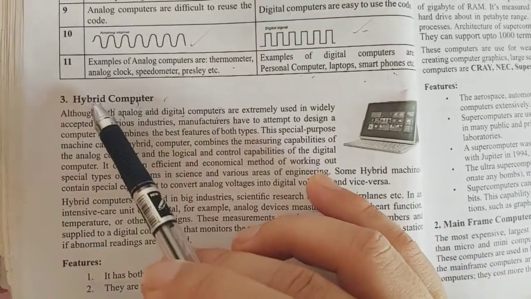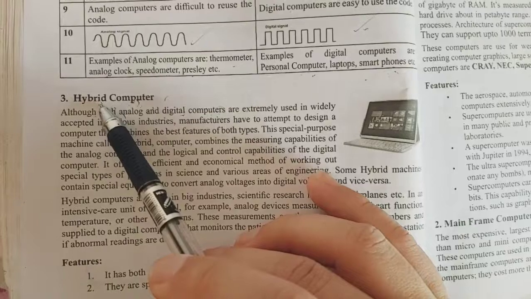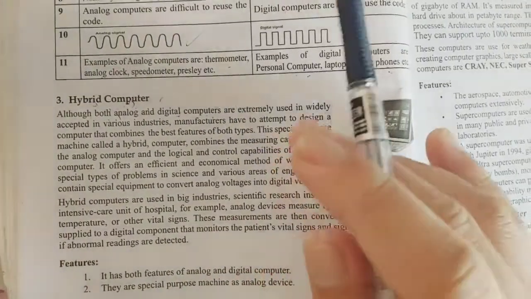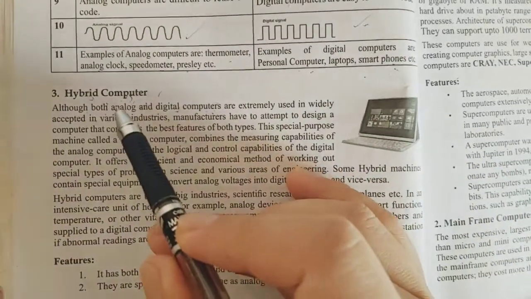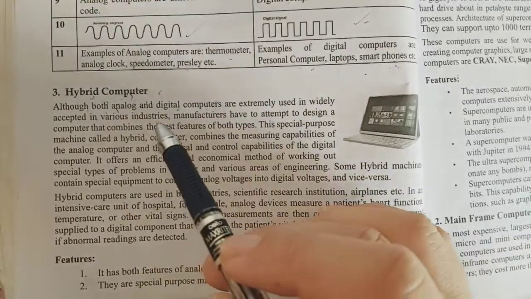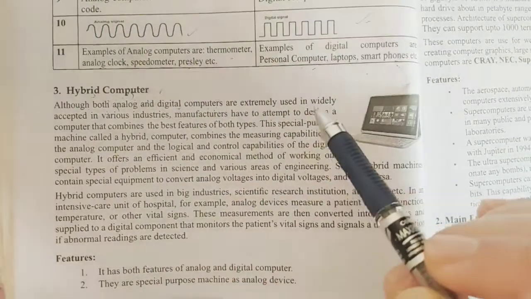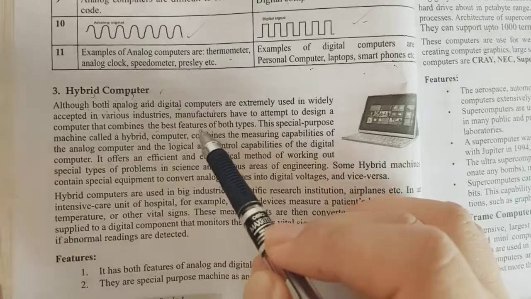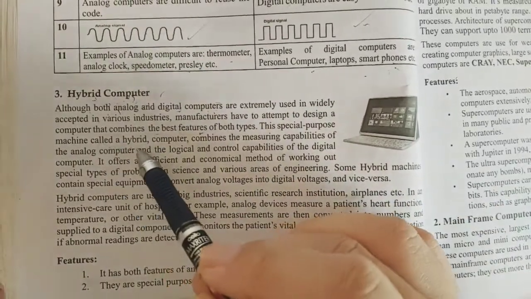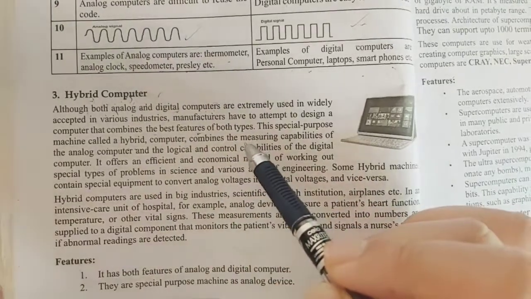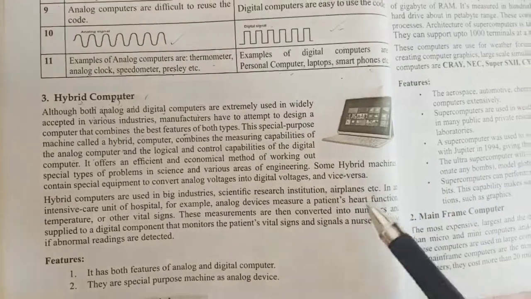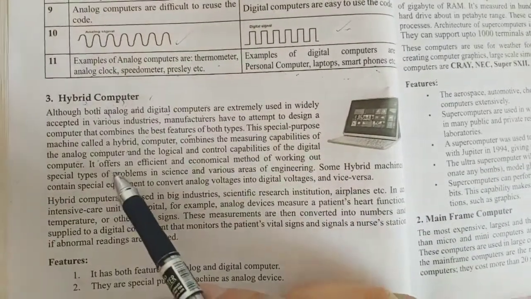The definition of a hybrid computer is that the combination of both analog and digital computer is called a hybrid computer. Although both analog and digital computers are widely accepted in various industries, manufacturers have attempted to design a computer that combines the best features of both types. The special purpose machine called a hybrid computer combines the measuring capabilities of the analog computer and the logical and control capabilities of the digital computer.